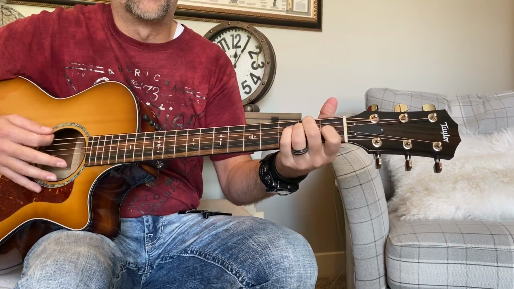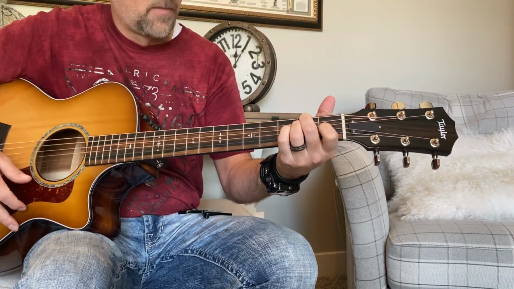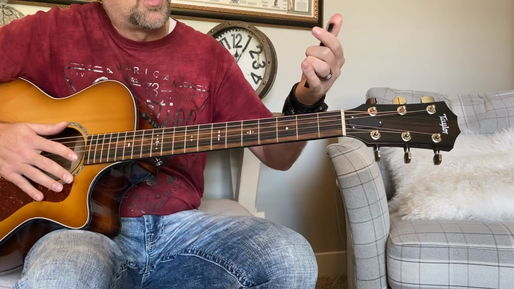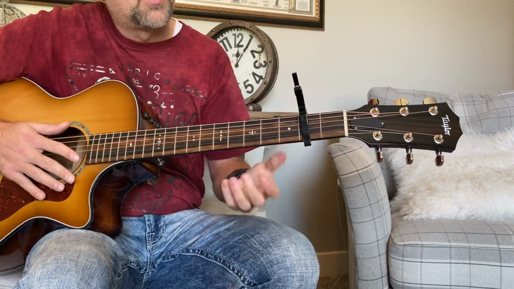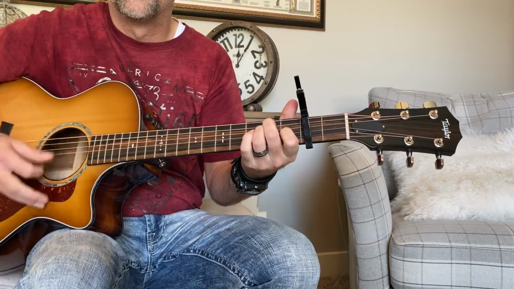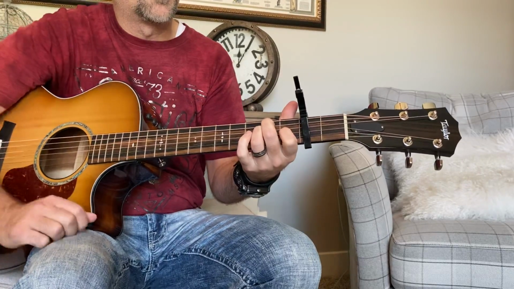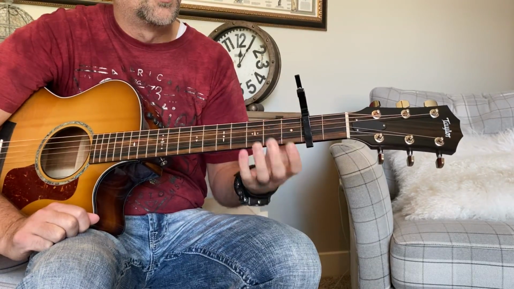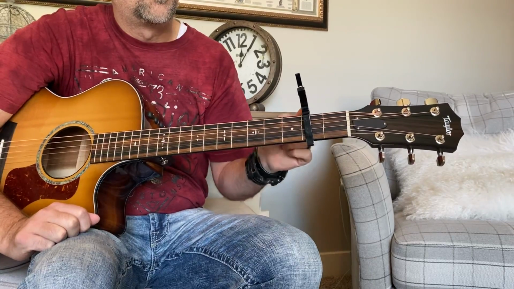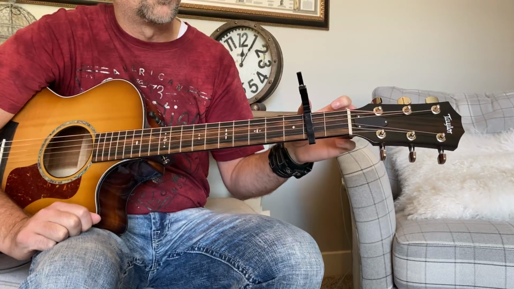If I play an E chord, okay, and I capo it up, and I play the same chord, so basically in essence what I've done is I've taken that E major chord and I've raised it 2 half steps, right, or a whole step, okay?